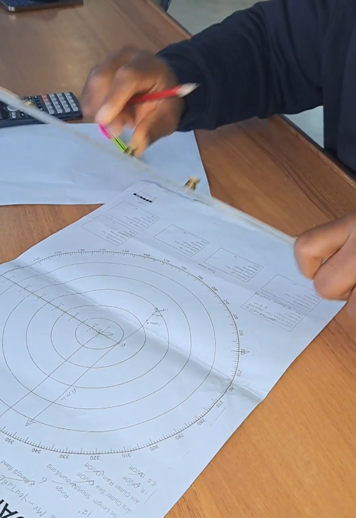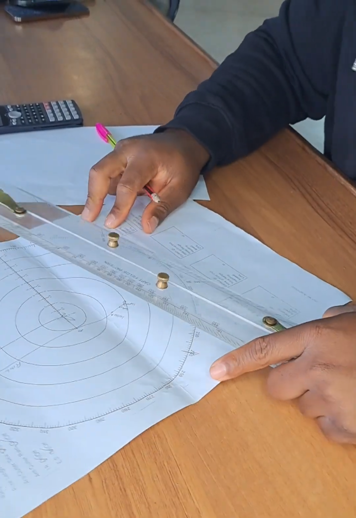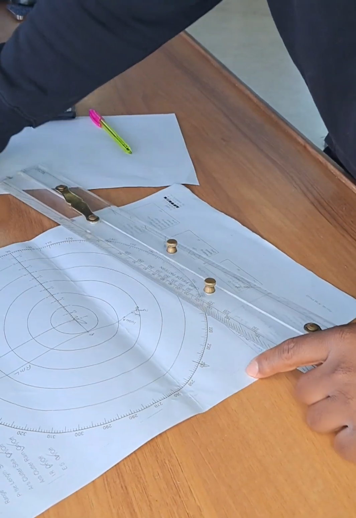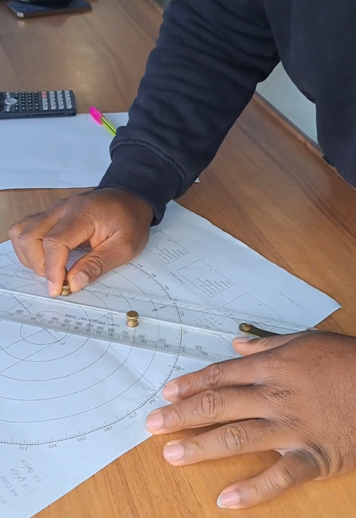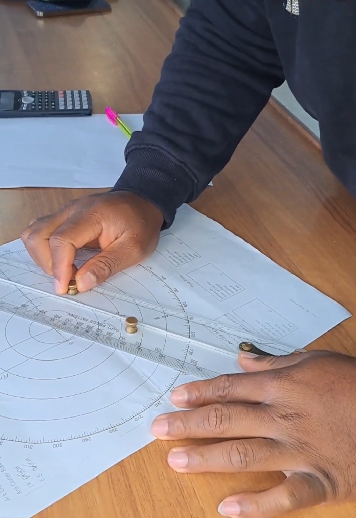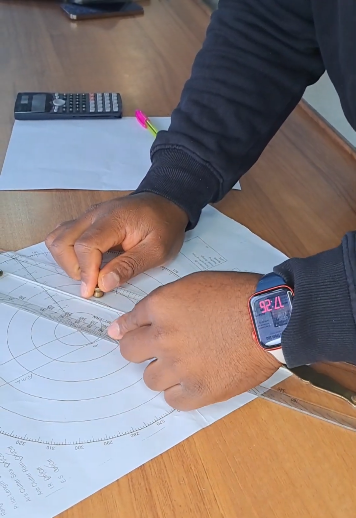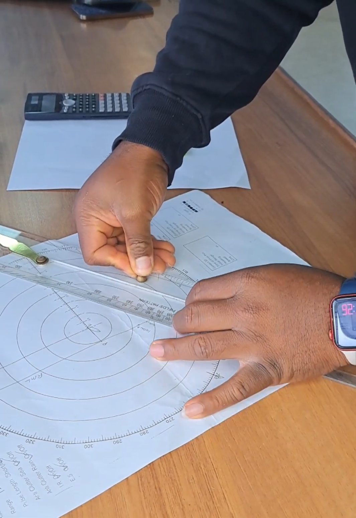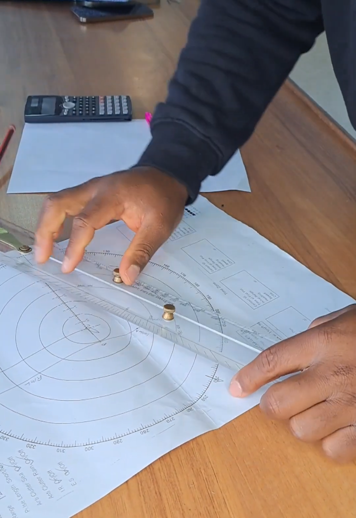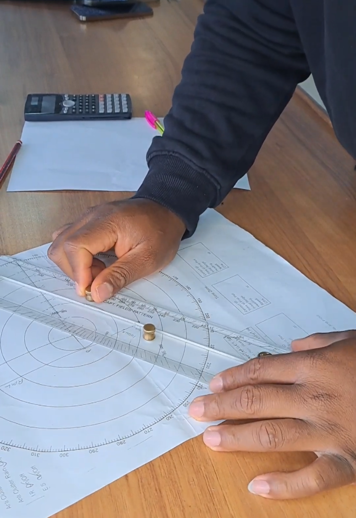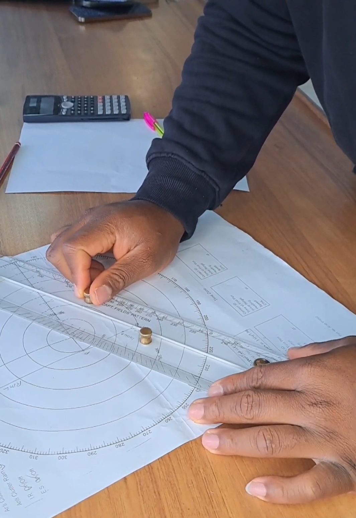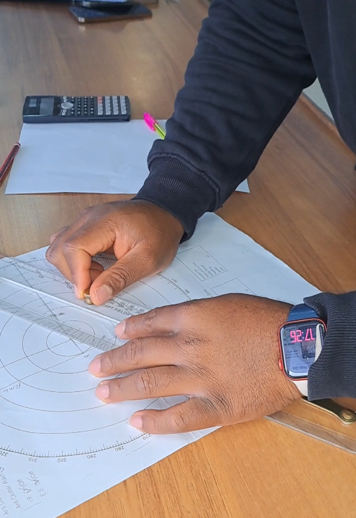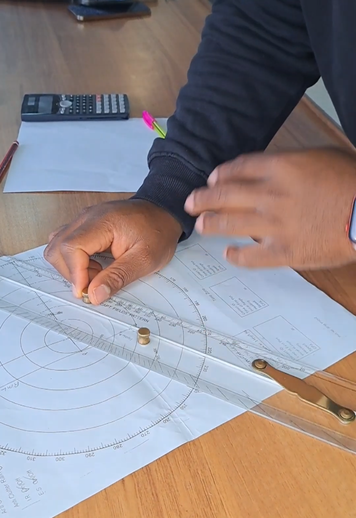Oh, this is not straight. Okay, let me stand up. So you bring 240. Please also always make sure that the parallel rule does not shake.